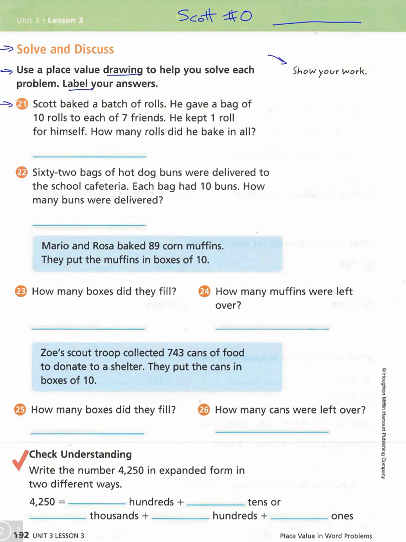The problem says Scott baked a batch of rolls and he gave a bag of 10 rolls to each of 7 friends and he kept 1 roll for himself. How many rolls did he bake in all? All right. So, we're going to come over here and use this space to show our work. So the thing is he gave 10 rolls to each of 7 friends.